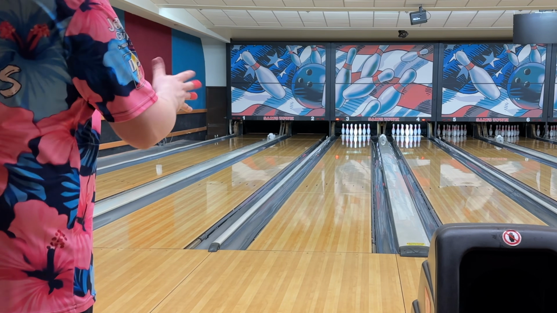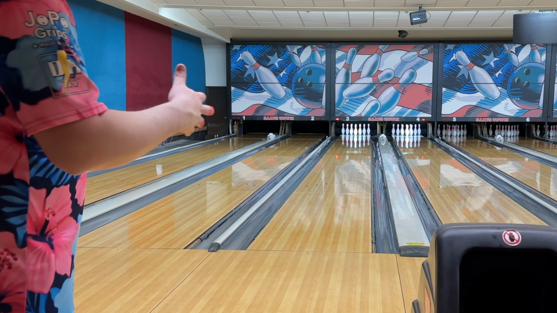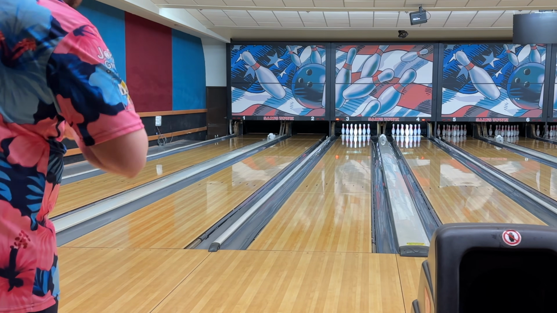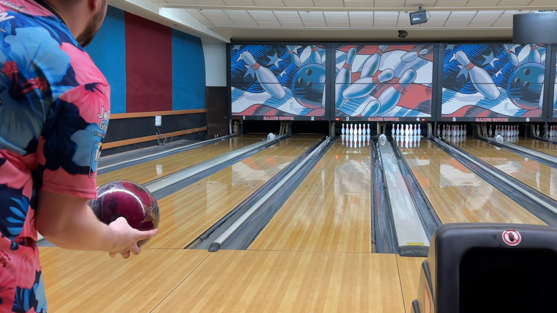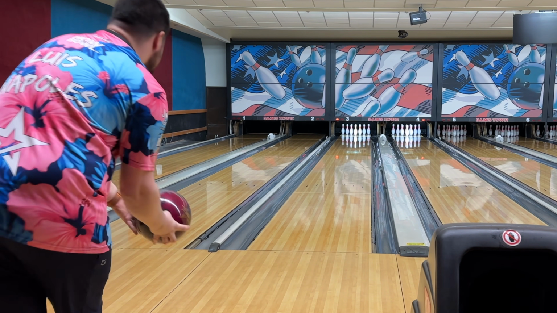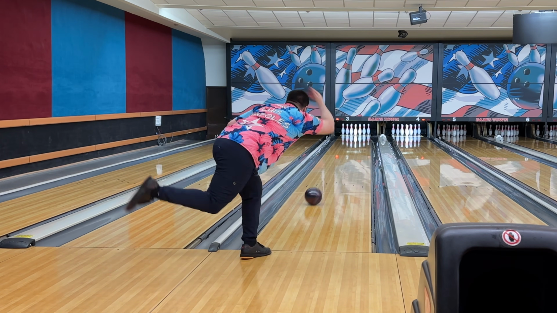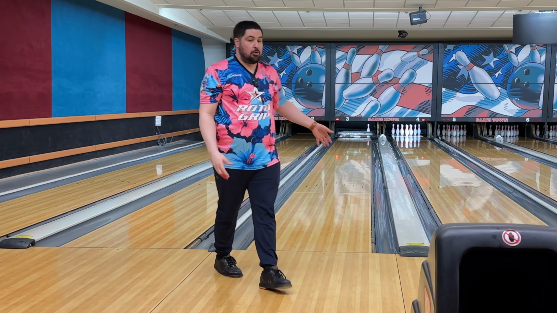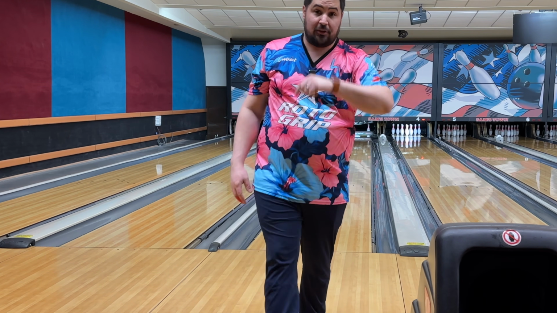All right, so I'm gonna line up and I'm gonna try to play the middle part of the lane. I'm not trying to throw a strike, just a really good shot off my hand. And I play the middle part of the lane because that's where all the oil is. Yeah, again, I'm not really trying to throw a strike, but that was a good shot. So now I'm gonna take this to the back.